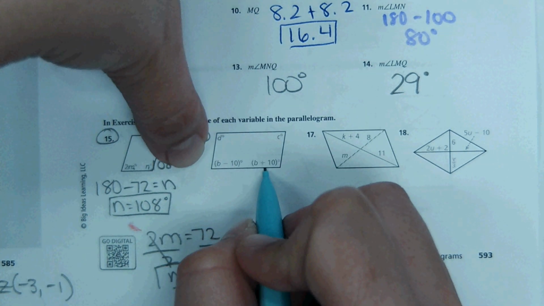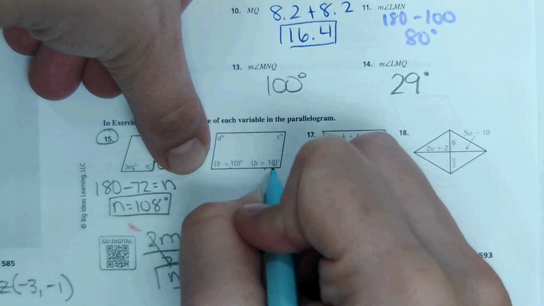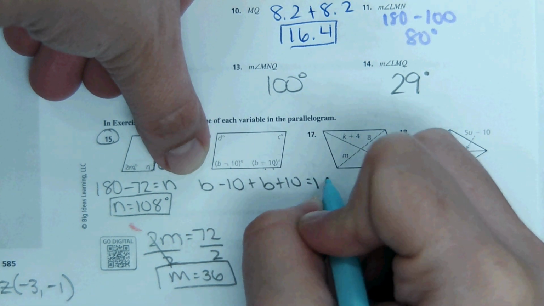16, a little bit more complicated, but again, consecutive angles are supplementary, so this plus this equals 180. So b minus 10 plus b plus 10.